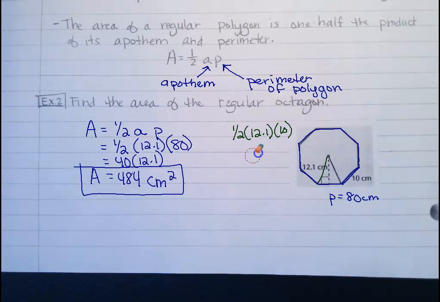Let me go back. This would be a half times 121. Does that make sense so far? Right, 12.1 times 10 would be 121. So half of that would be 60.5, the area of just the one triangle.